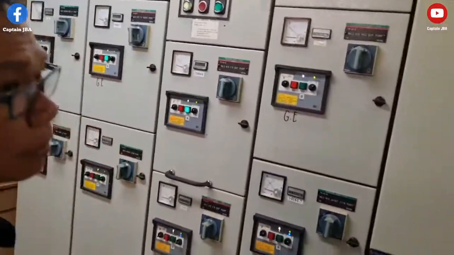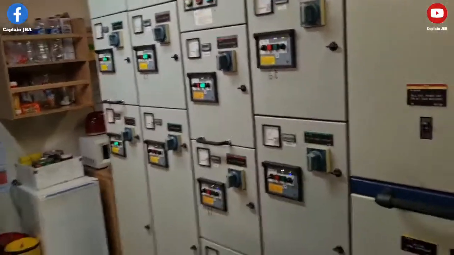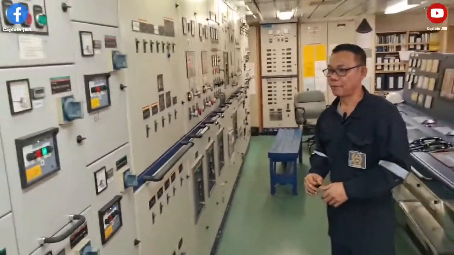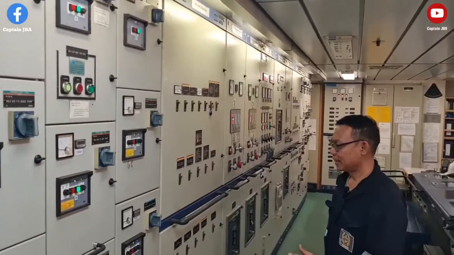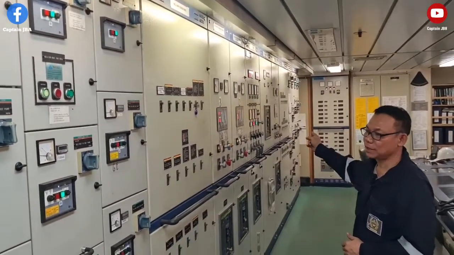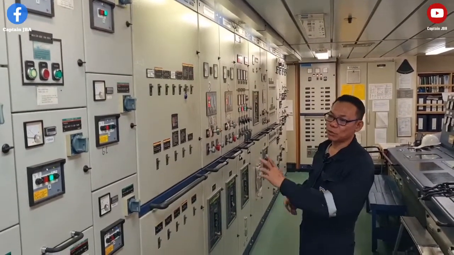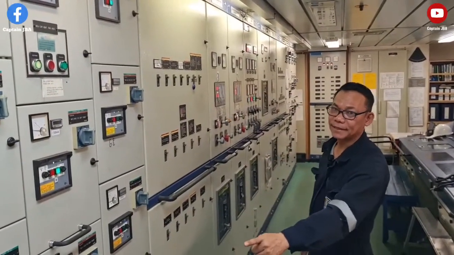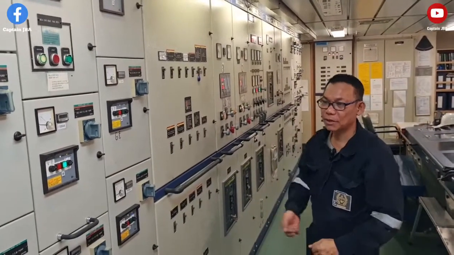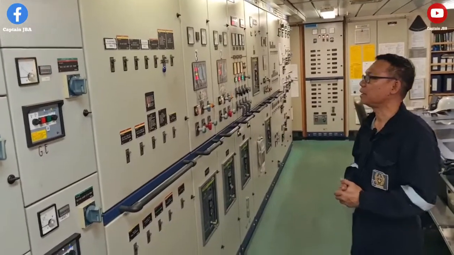For each and every pump we have a redundant or backup pump or machinery for our day-to-day operation. In case the number 1 pump, for example on our main cooling system, senses low pressure, the number 2 pump will automatically start in order to continue our operation. So this is for our safety.